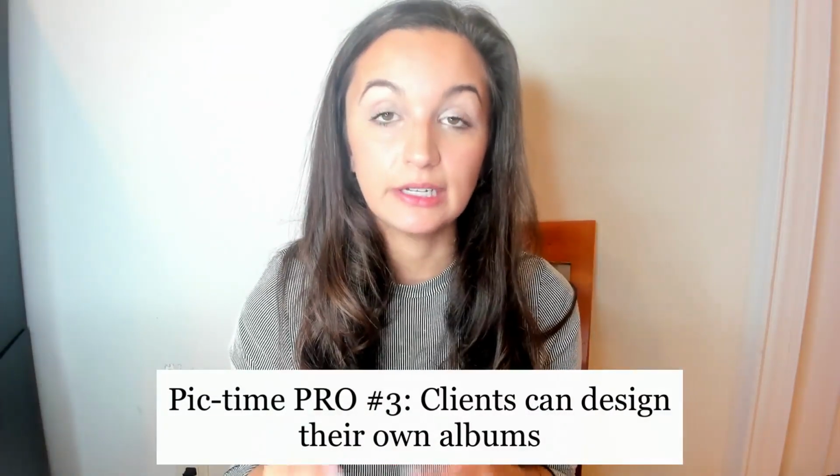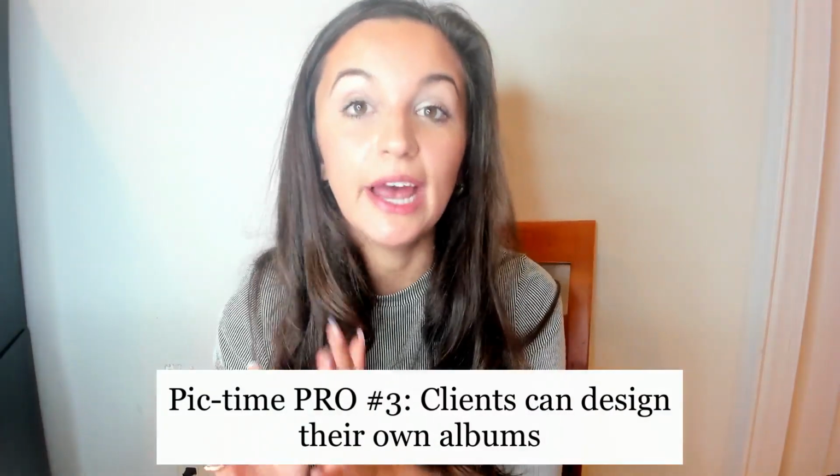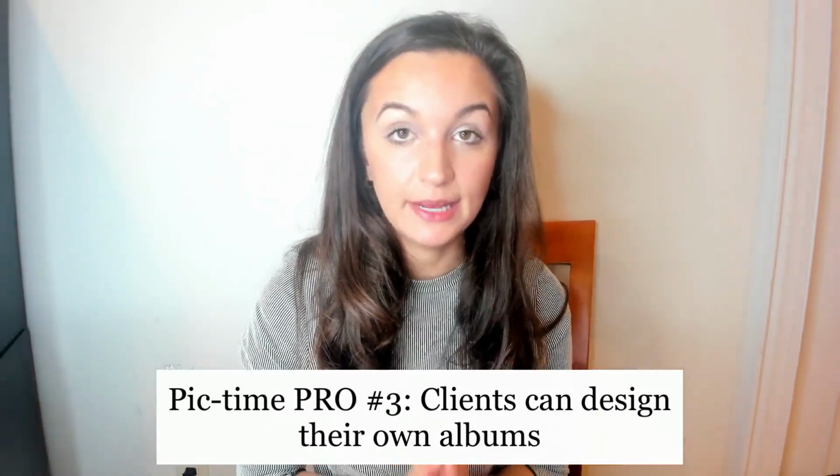Pro number 3 is the capability for clients to design their own albums inside Pic-Time. This was huge for me because I have been using Align album design with the supplier for years where I would have to send the favorite photos to Align. They would draft it. Align is not cheap. Then I would get the drafted and send it off to the print supplier.